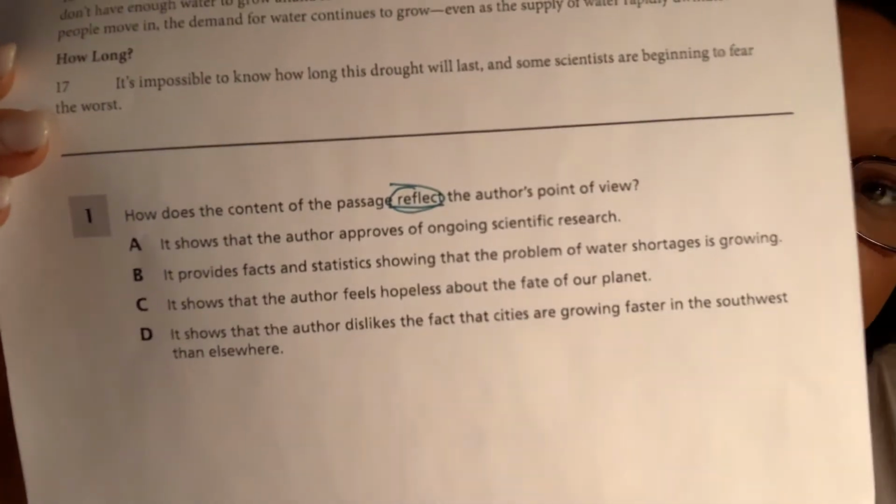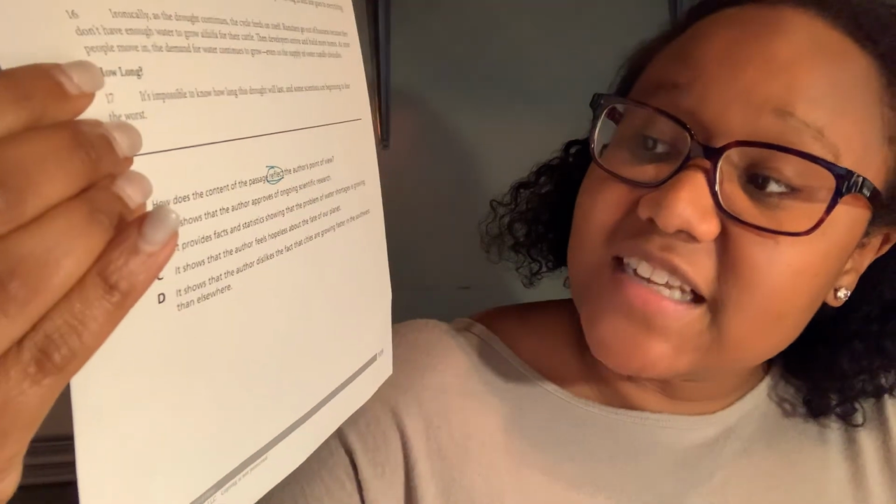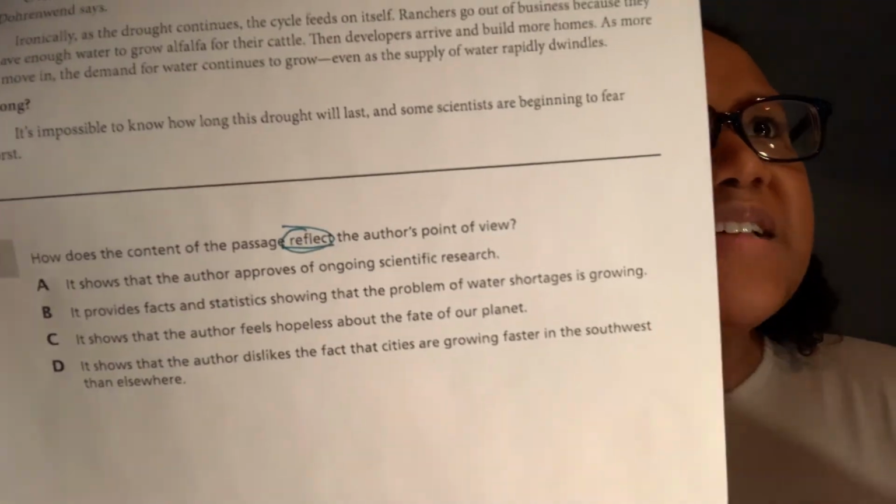So I've marked the first question. Remember, we're talking about reflecting. So it says, how does the content of the passage reflect the author's point of view? So reflecting means, how does it make them feel? How does it make them feel reflective of a time that they may not necessarily remember?